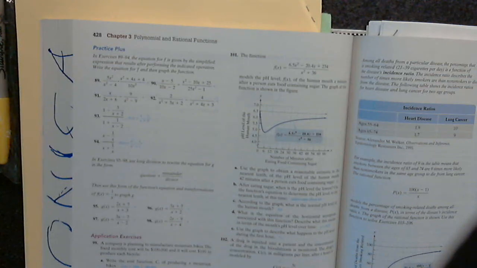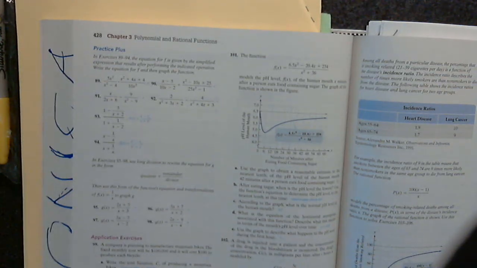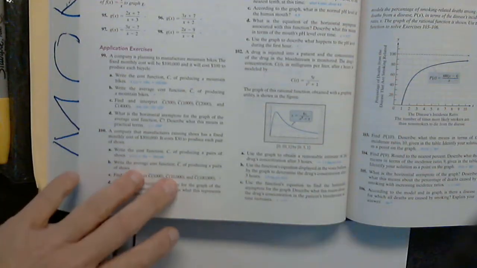Other questions? Okay, so let's look at one more. So here it is. Okay, so here's another. So here we're given a drug is injected into a patient and the concentration of the drug in the bloodstream is monitored and the function is C of T. The drug's concentration C of T in milligrams per liter after T hours is modeled by.